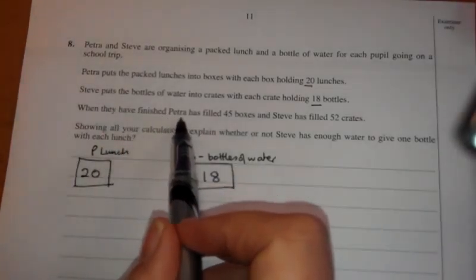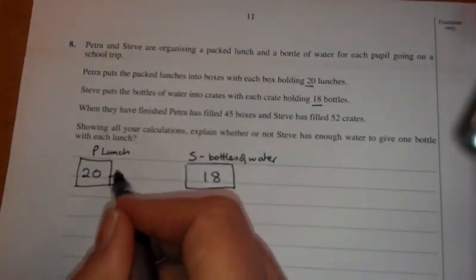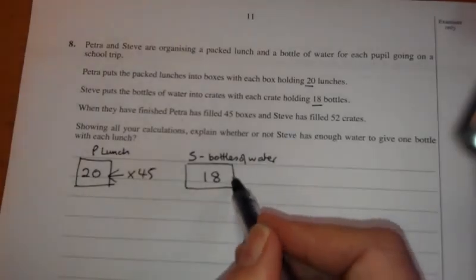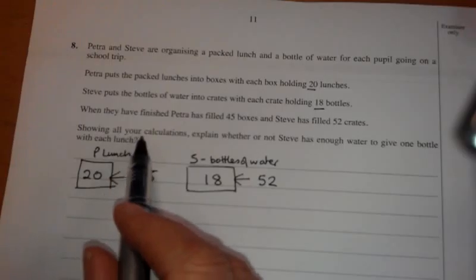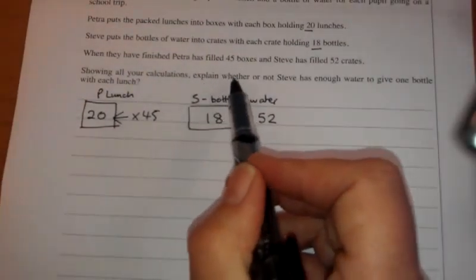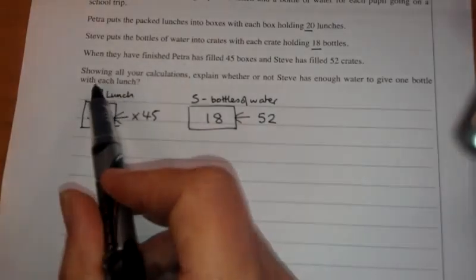When they have finished, Petra has filled 45 boxes. So she's filled 45 of these. Okay, and Steve has filled 52 of these. Showing all your calculations. Now look at the marks, 6 marks, that's key. Make sure you show your calculations. You will get nothing if it's wrong. Explain whether or not Steve has enough water to give 1 bottle with each lunch.